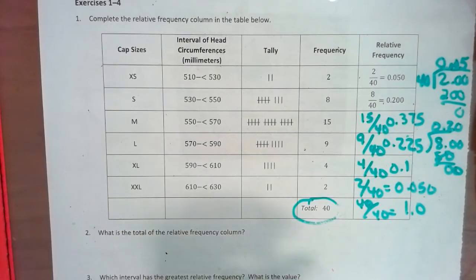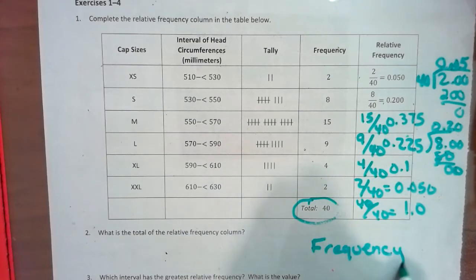Relative frequency in words is the frequency divided by total frequency. It looks like a fraction.